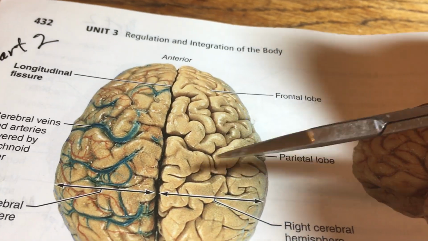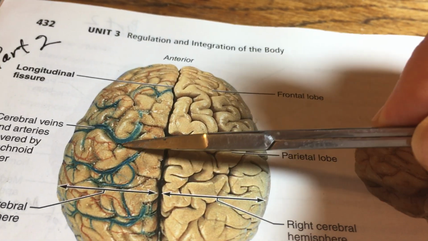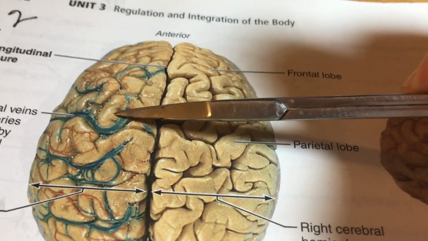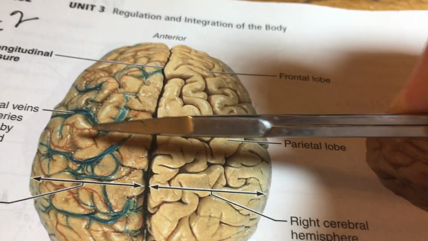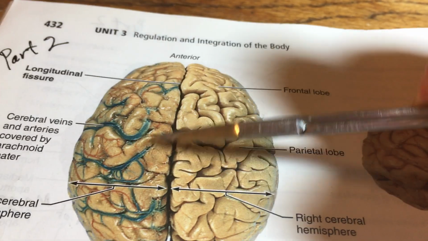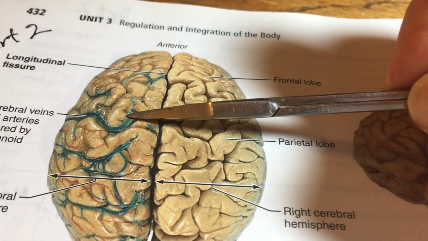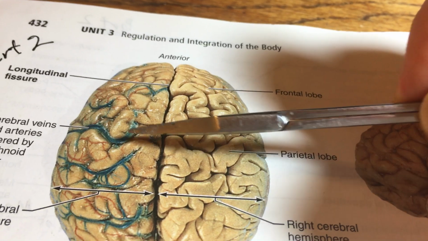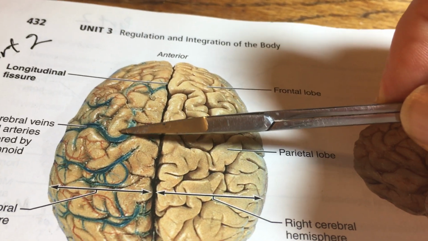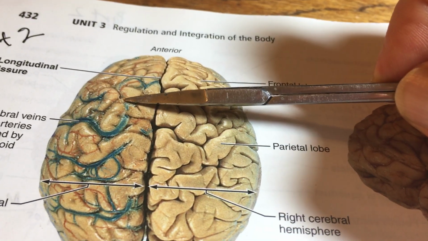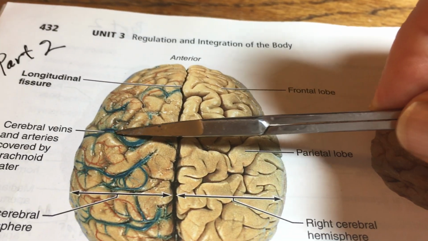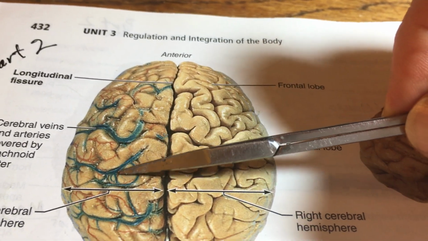This side is completely devoid of the vascular system as well as this shiny stuff here, which is the arachnoid villus. This is like saran wrap, right? It's a clear, see-through membrane, okay, that holds the cerebrospinal fluid in and also protects the cerebral veins and arteries, right?